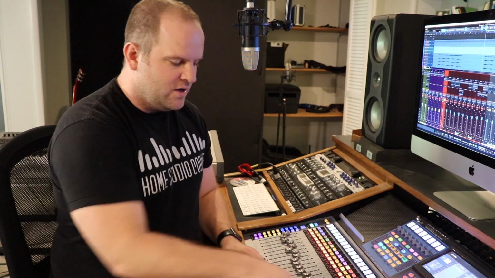Going to talk about the Presonus StudioLive Series 3. Man, mine's a little dirty. Specifically, how to use the user function buttons here on the bottom of the mixer.